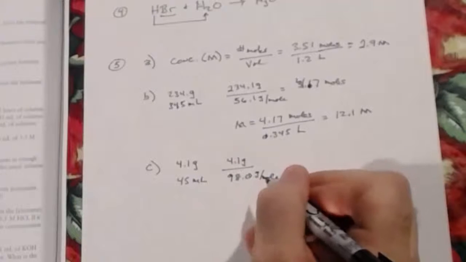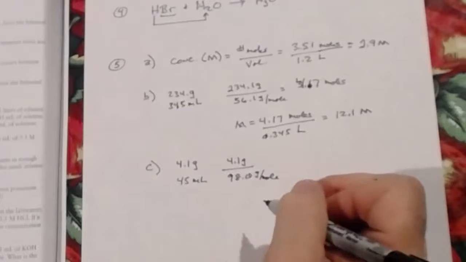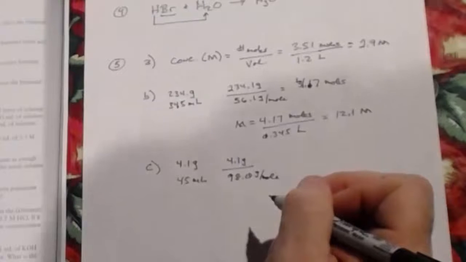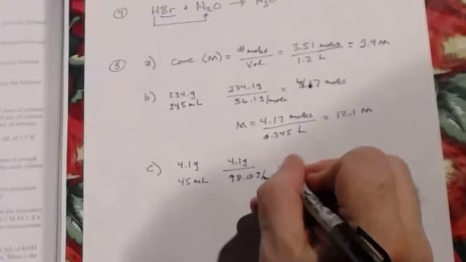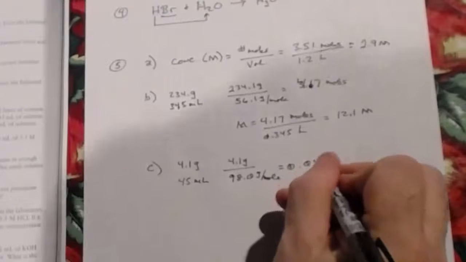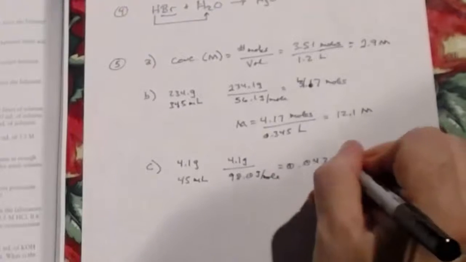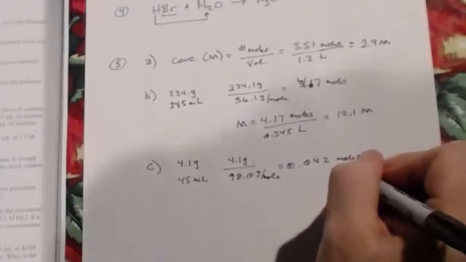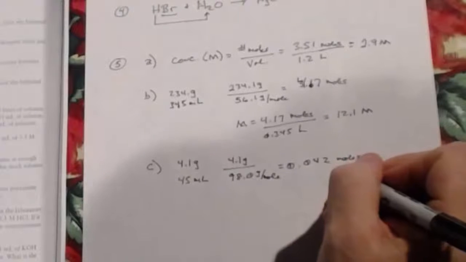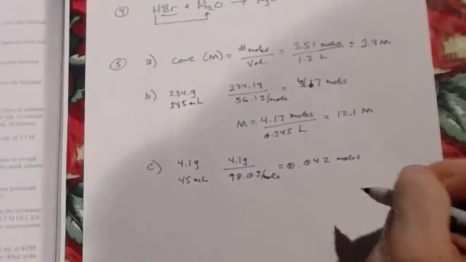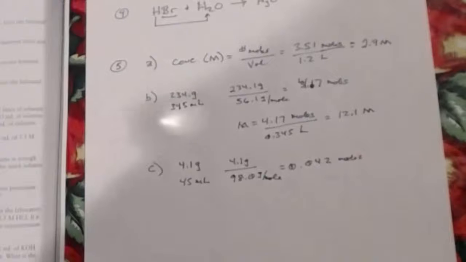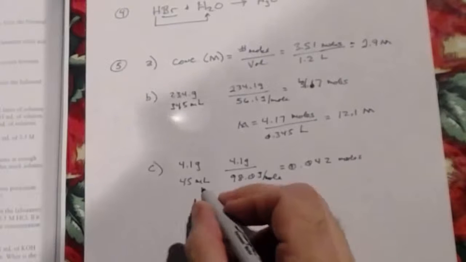And when we do that math of 4.1 divided by 98.0, it's going to give us 0.042 moles of H3PO4. Then that's dissolved in enough water to make 45 milliliters.